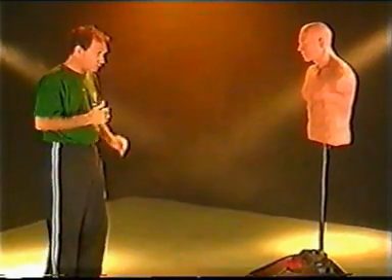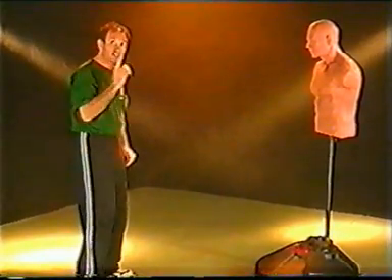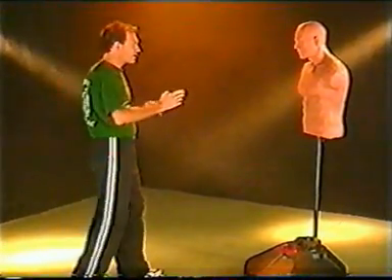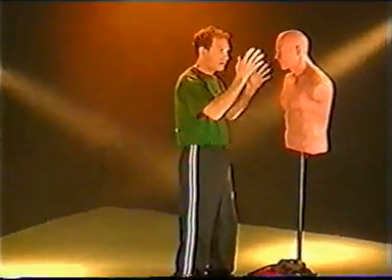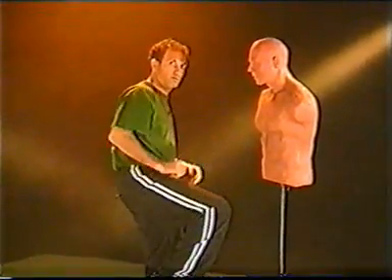When we talk about distance, the striking distances, we have the long range, we have the intermediate, the medium range, and we have the close range, with the hands, with the head, with the knee, with the foot.